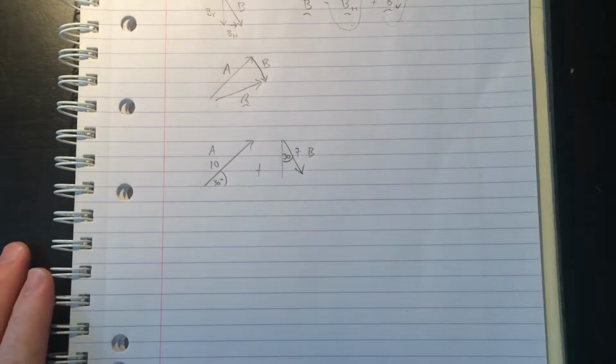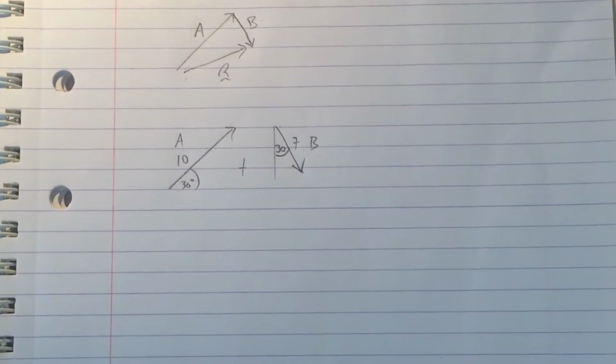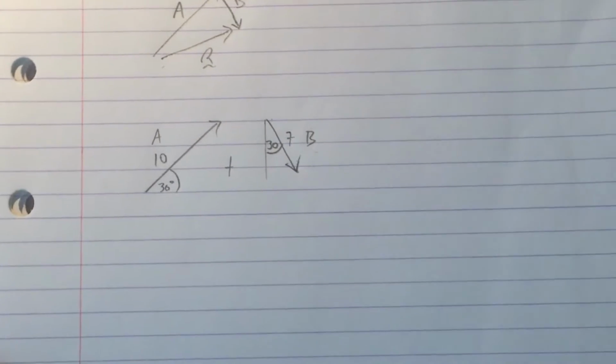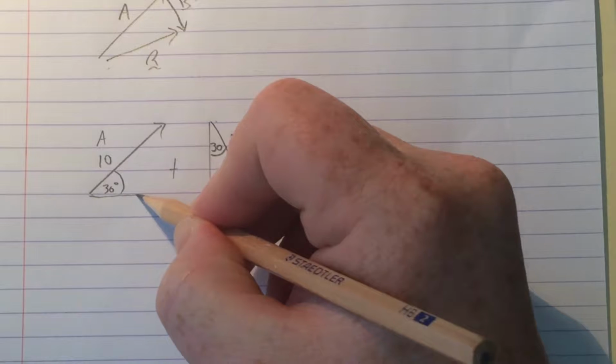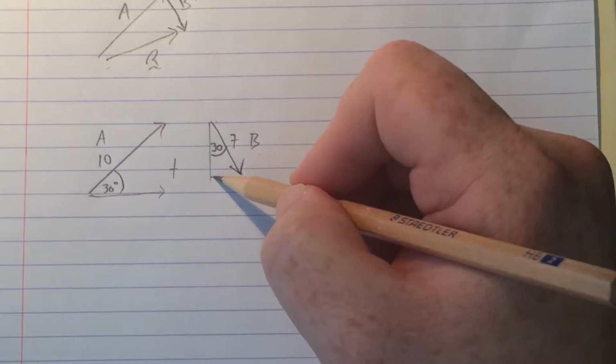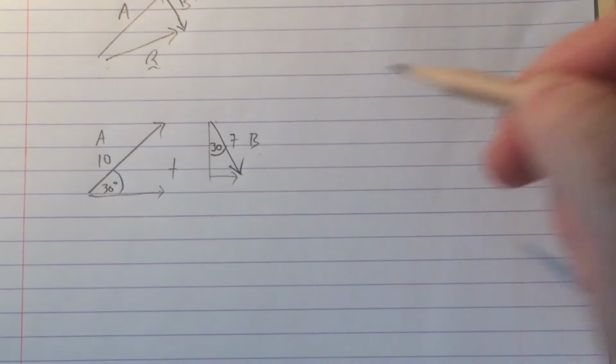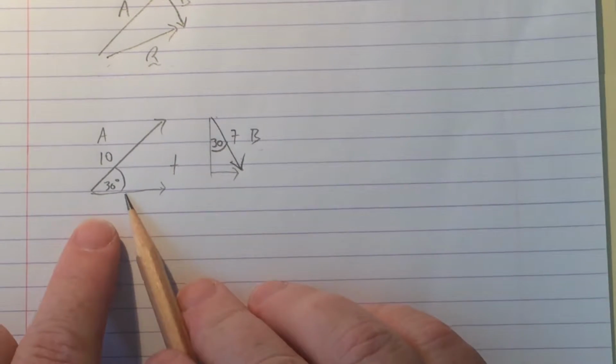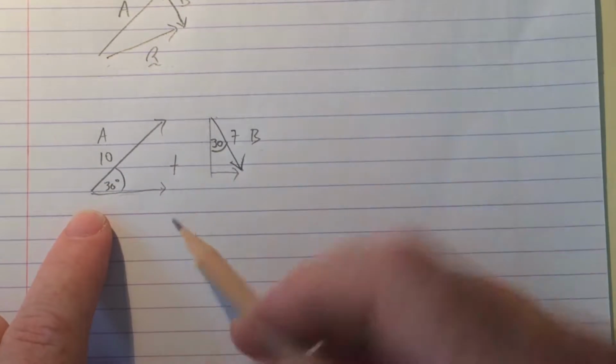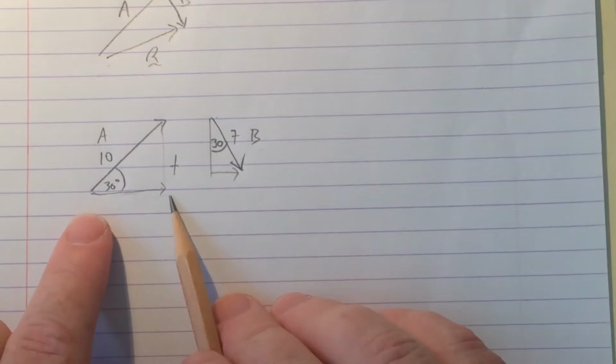The horizontal components of A and B we can work out like this. A's horizontal component will be something like this, and B's horizontal component will be something like that. Now in the case of A, this side of this right angle triangle is the adjacent side.